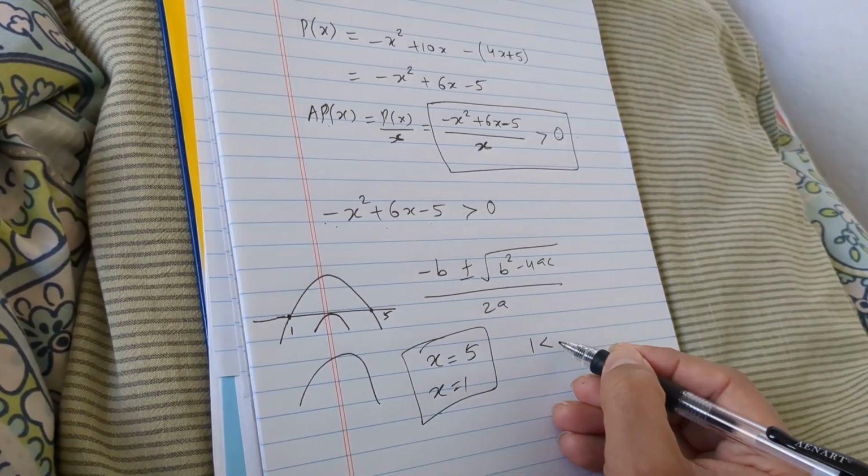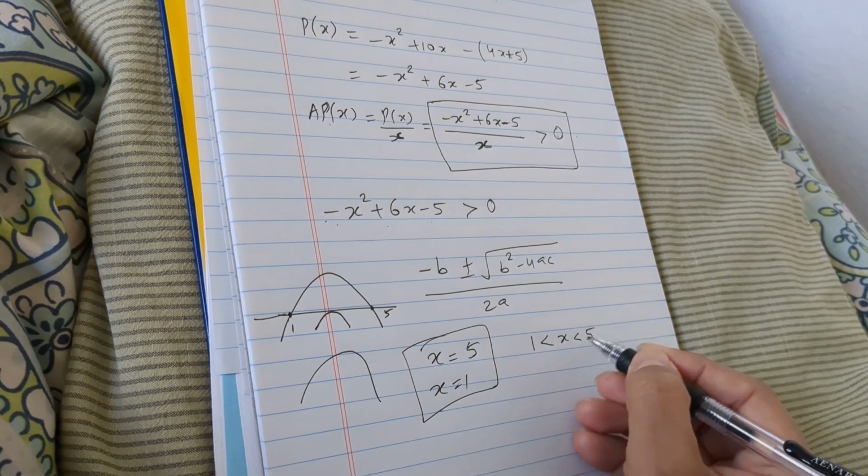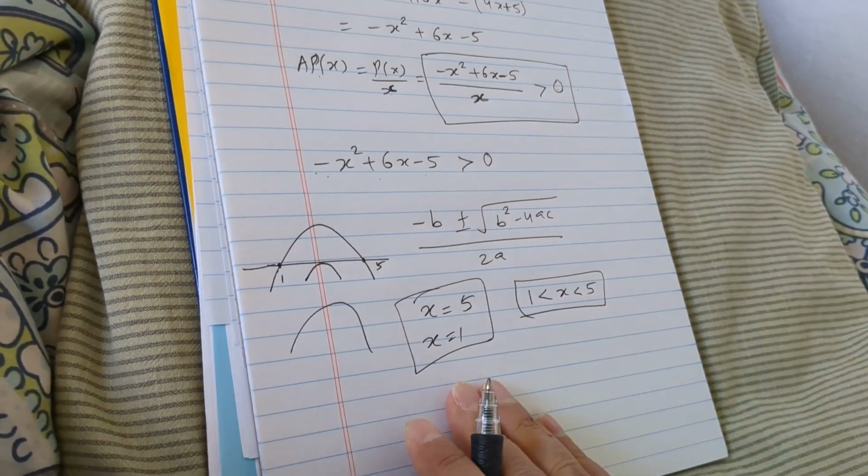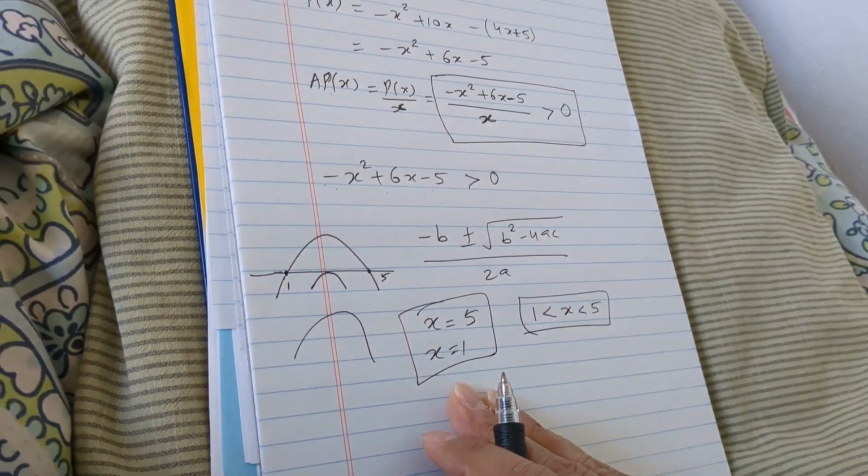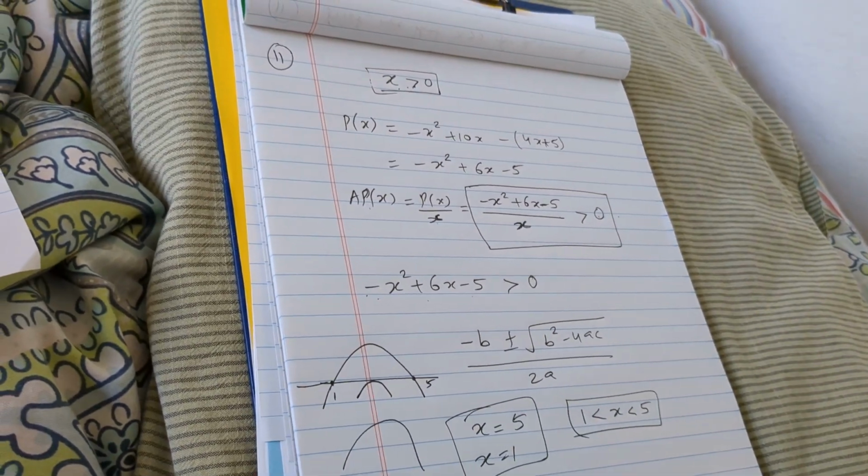So 1 less than x less than 5 is where the profit is going to be positive, or the average profit is going to be positive. That's it.